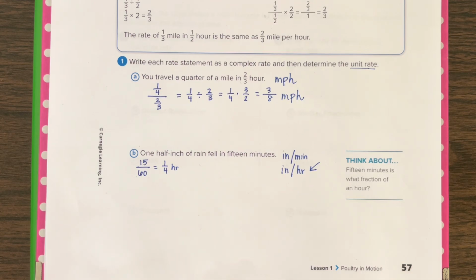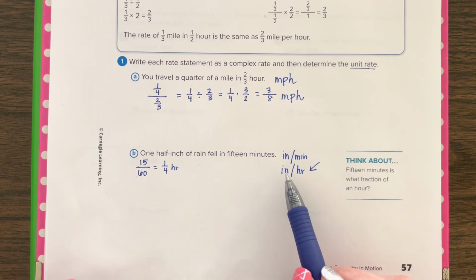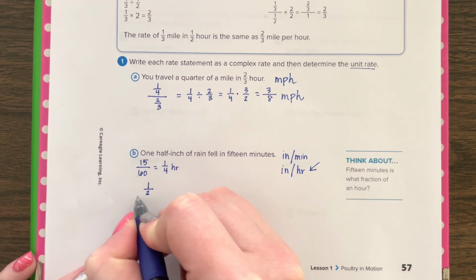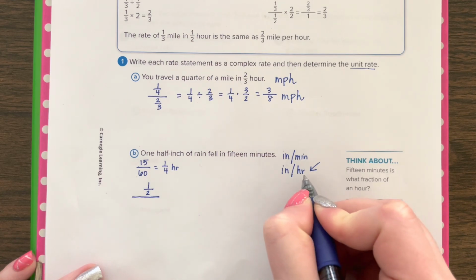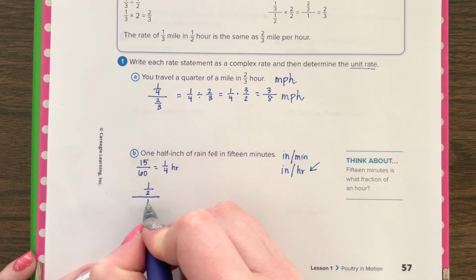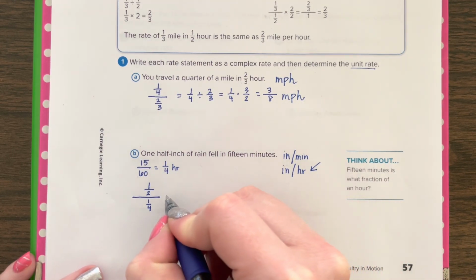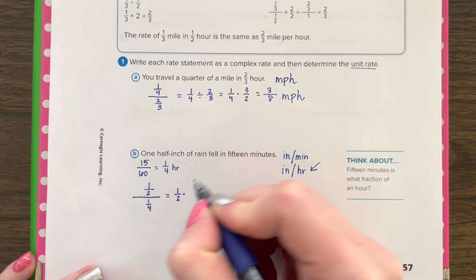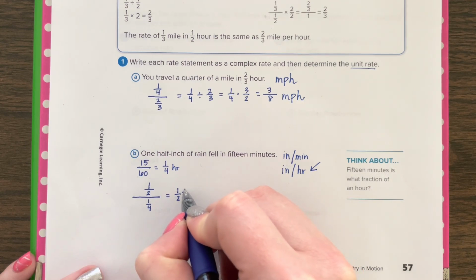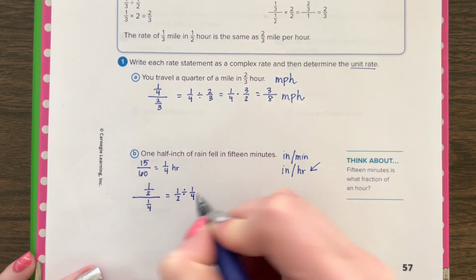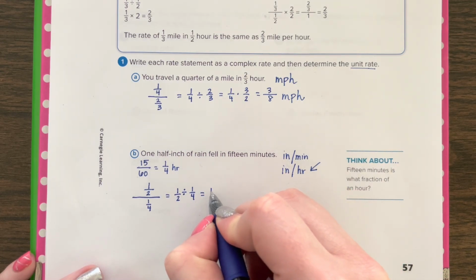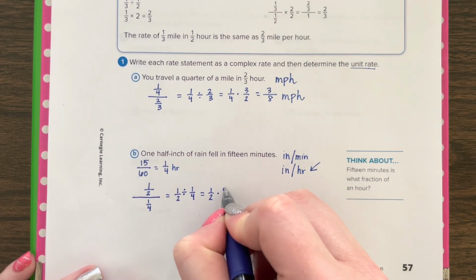Okay, so let's set up our complex ratio first. So we are doing inches first. So it was 1/2 inch. So we're going to have 1/2 over, and then hours, which was 1/4. Then from there, I'm going to rewrite it with the division symbol. So 1/2 divided by 1/4. Then we keep, change, flip. So we have 1/2 times 4 over 1.